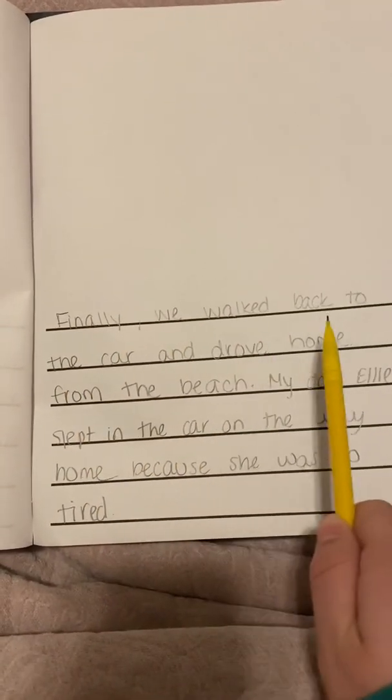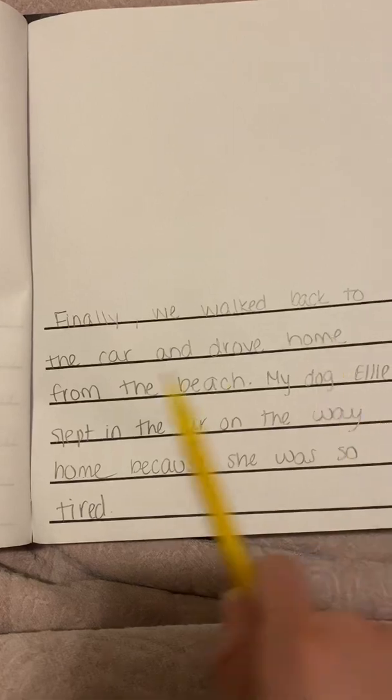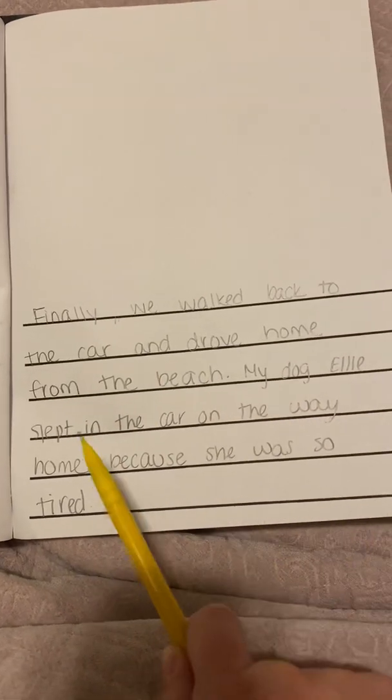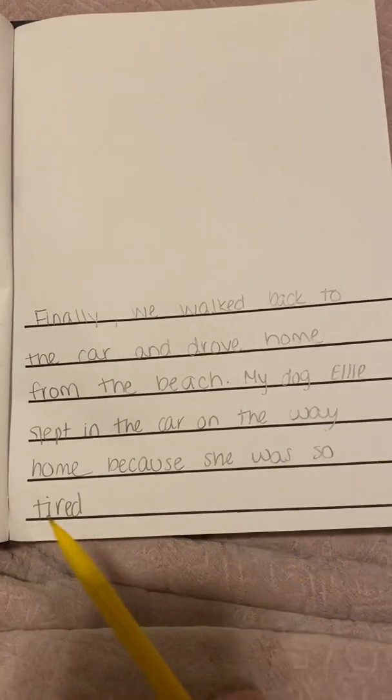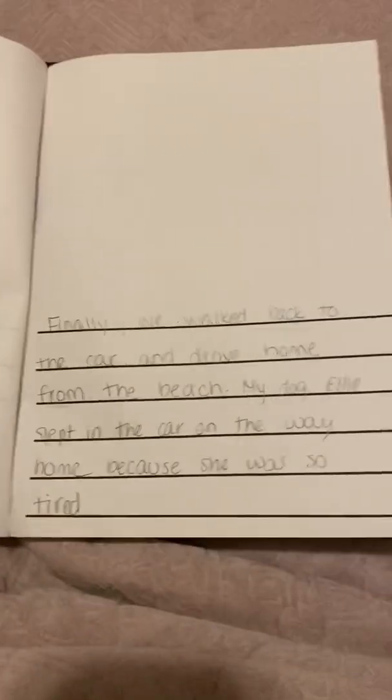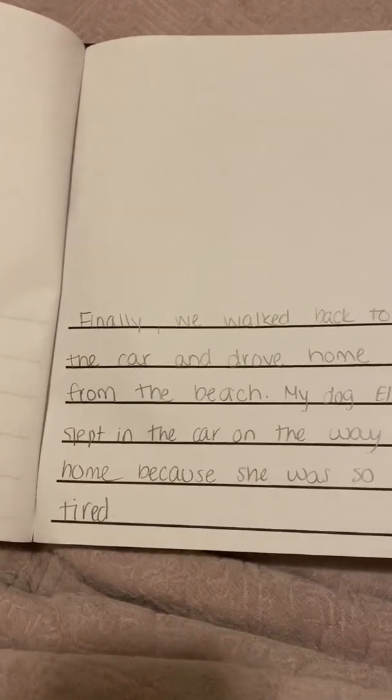Finally, we walked back to the car and drove home from the beach. My dog Ellie slept in the car on the way home because she was so tired. So that is my entire book about walking my dog at the beach.